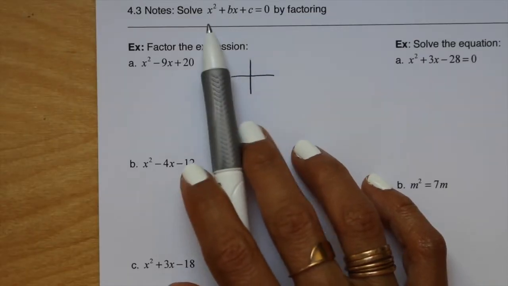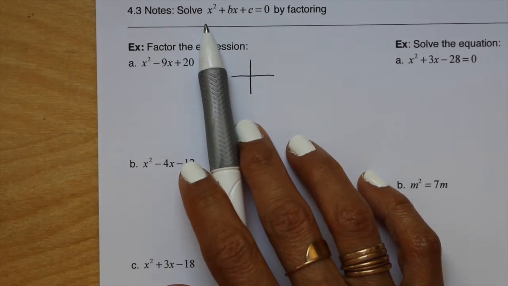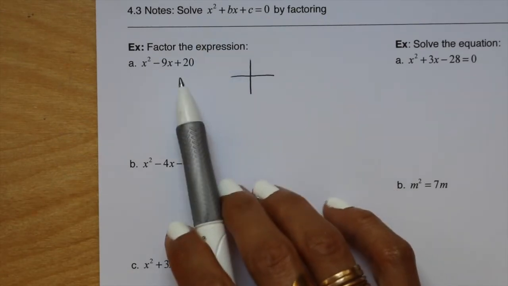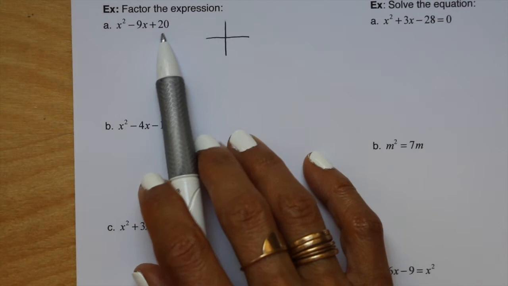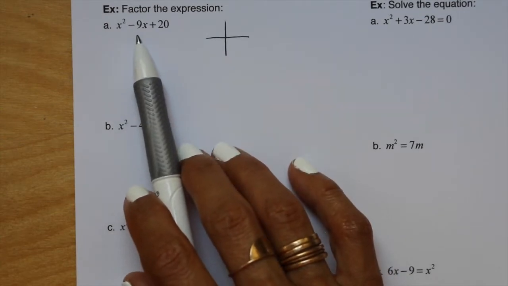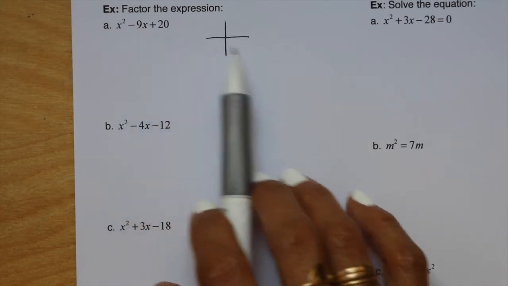In this lesson, we're going to solve equations of this form by factoring. But before we get started on the solving, first we're going to practice factoring. This first example says to factor the trinomial x squared minus 9x plus 20. To do so, we're going to use a t-chart.